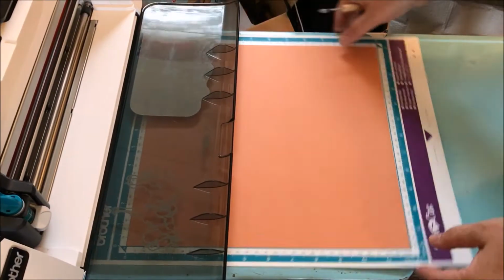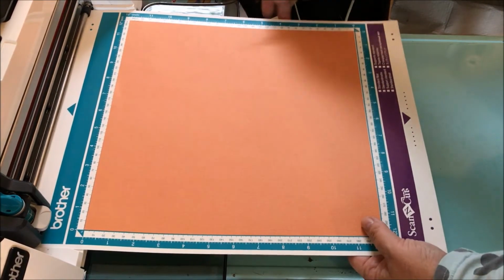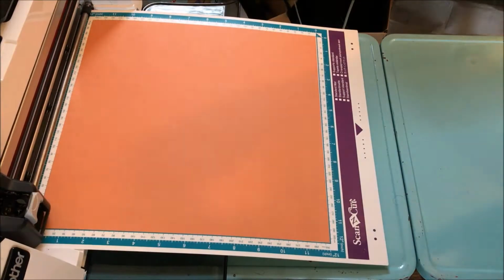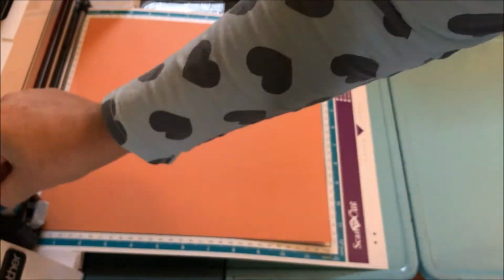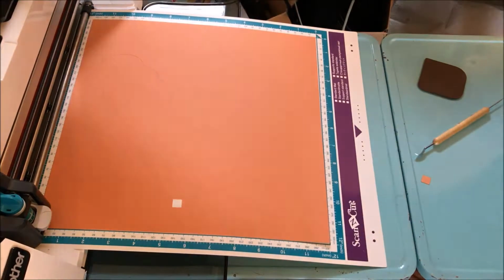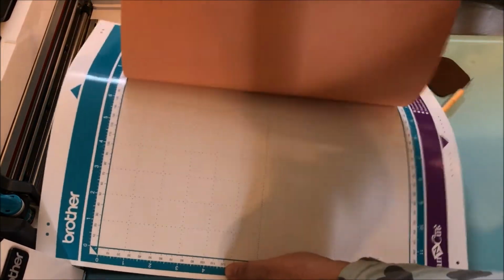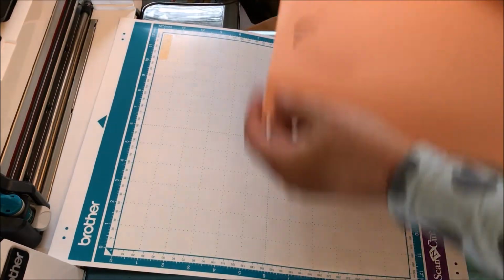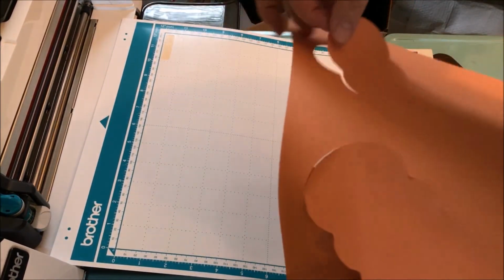Okay, so let's put our dust cover down and load it up. So that was pretty painless. Now we just take it off of the mat. Oh no! The price tag was still on it. I didn't catch that. Okay.